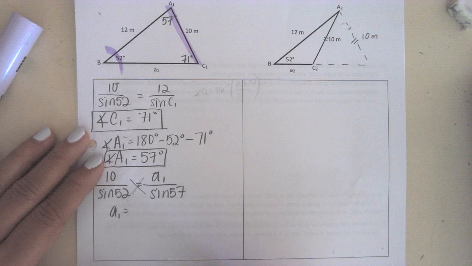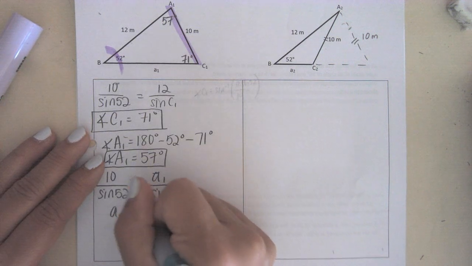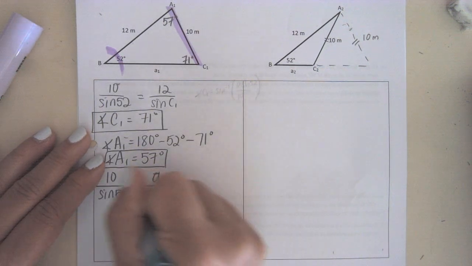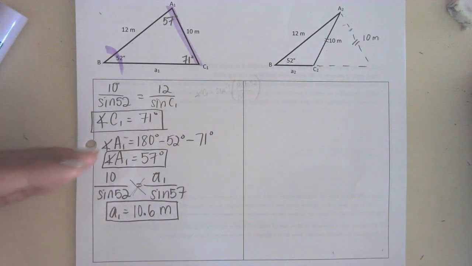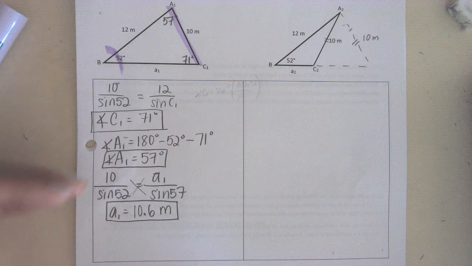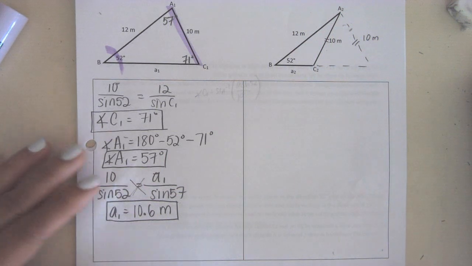Isa, what did you get? Great. I also got 10.6. And let's add units onto that. And because all of these questions are multi-step, put each important value into a box. It'll make it easier to see.